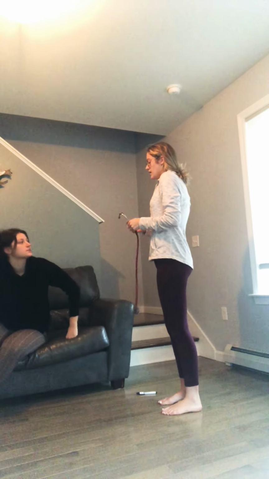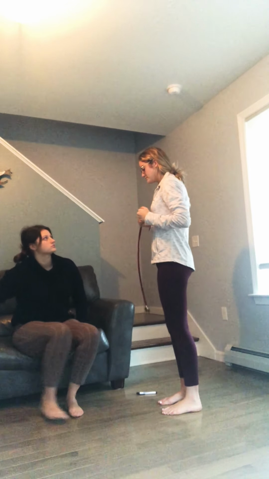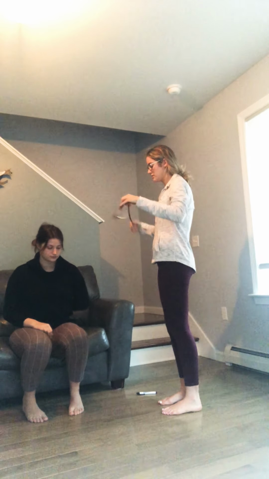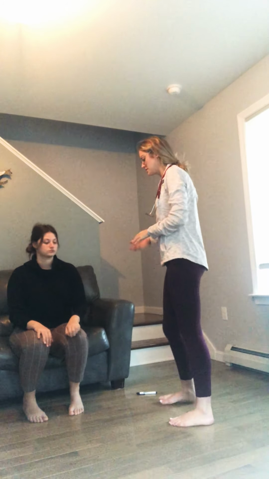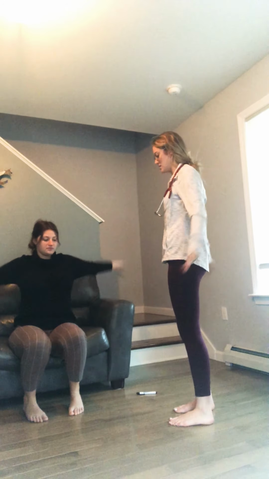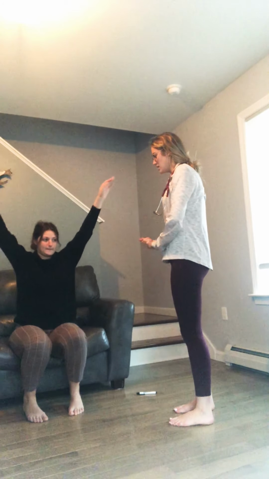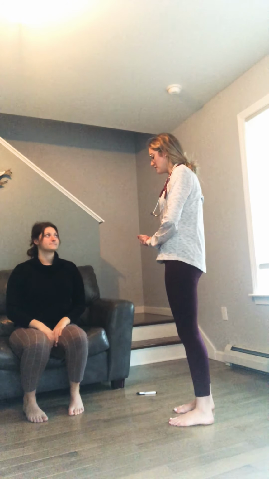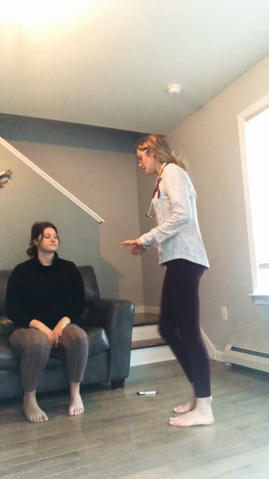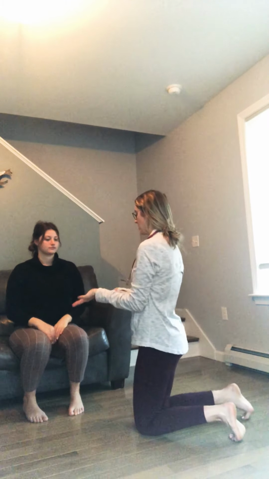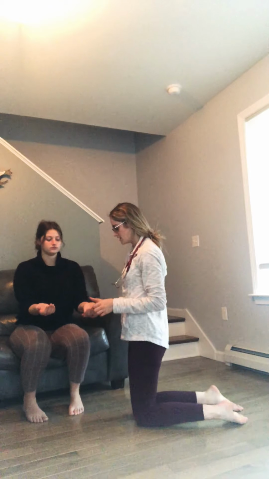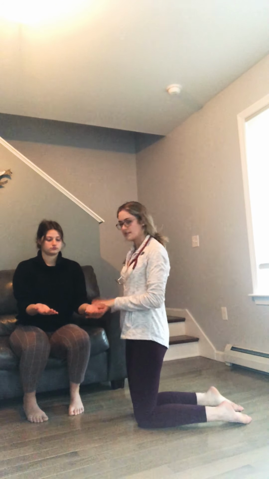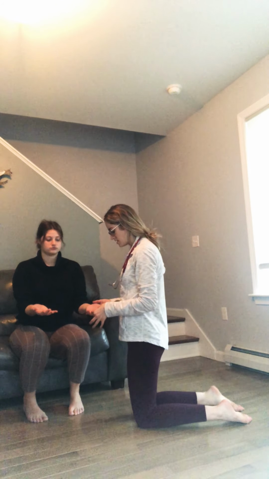Next, I will assess your range of motion in your upper extremities. So could you go like this for me? Okay, good. And then next I'll have you just put your palms out like this. And here I'm checking for capillary refill, and I'll do this on the pad side of her hand since she has nail polish on.